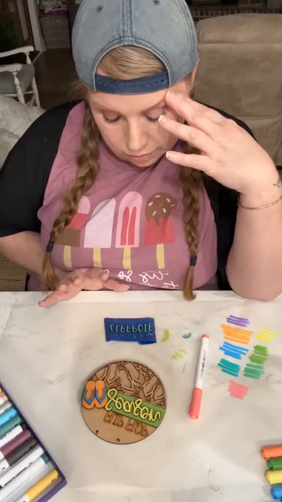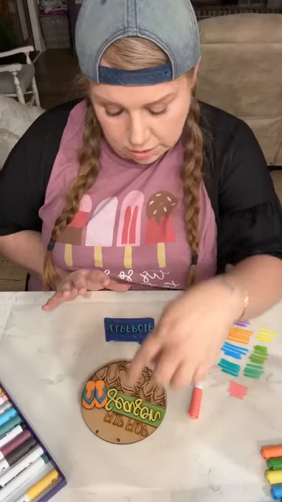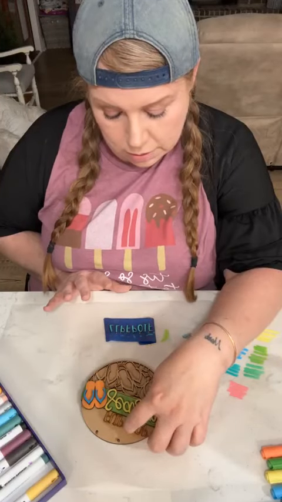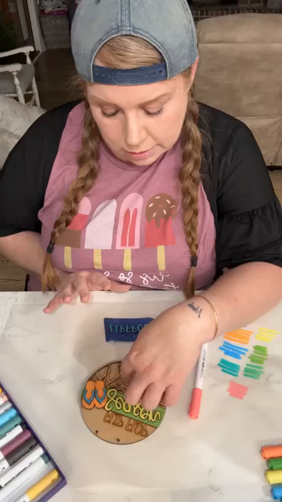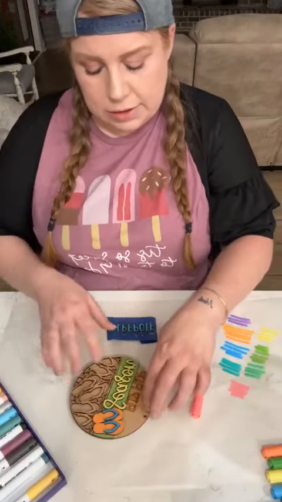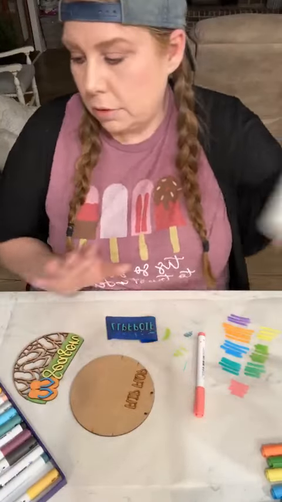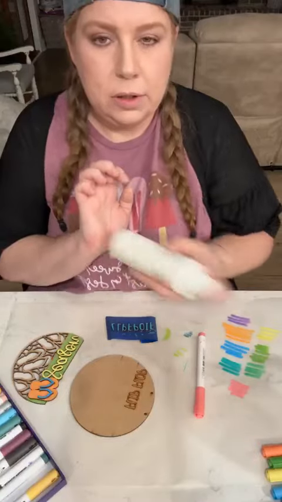What am I gonna do? Let's do white on top, pink. I'm gonna do white on here. Let me see how it looks. Let me pull this off of here. I'm gonna do white up here. I'm gonna use pink for this though.